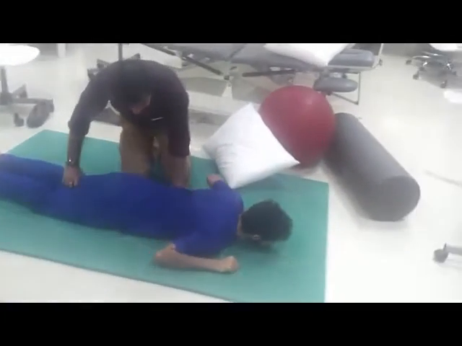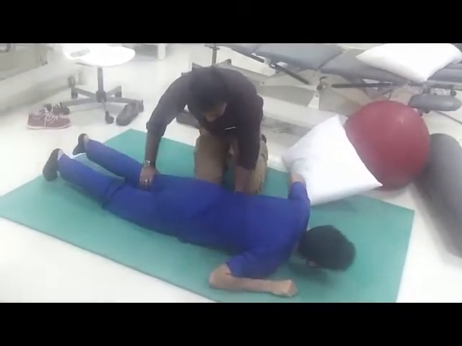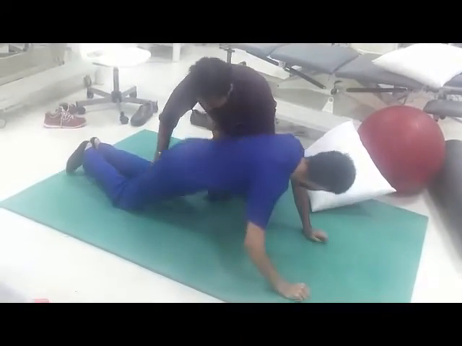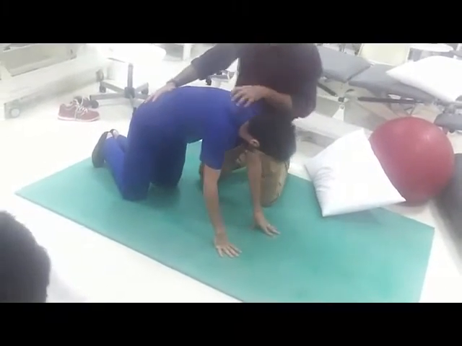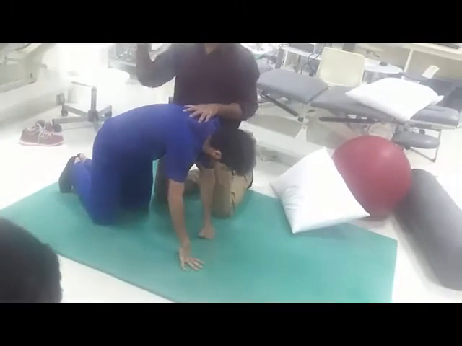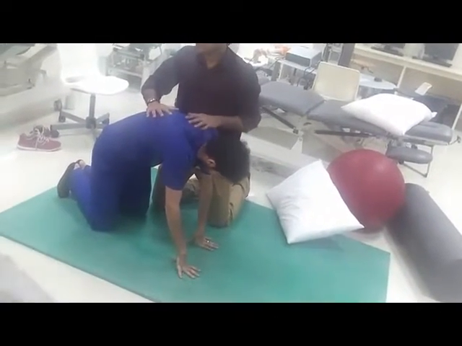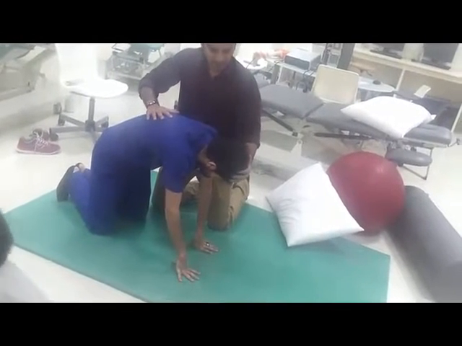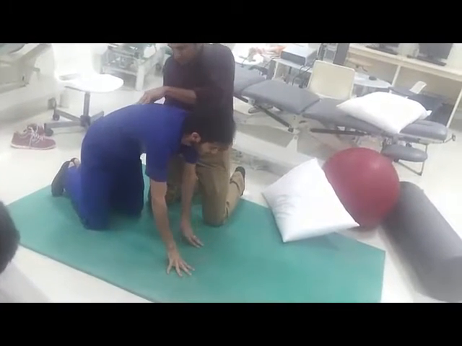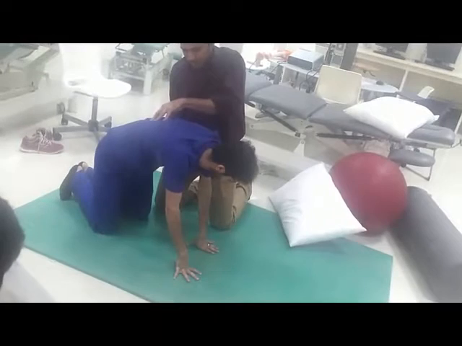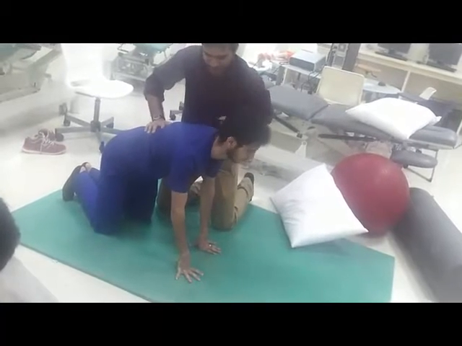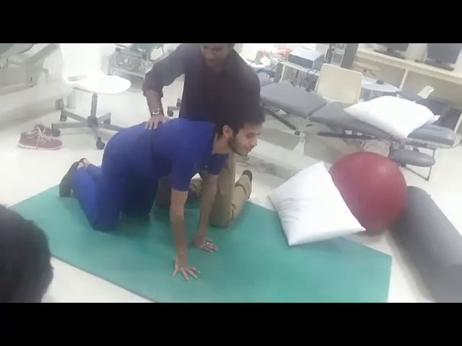Then come to quadruped. Come to all fours. Yes, like this. There are a few exercises like cat and camel exercises. What is cat exercise? You look up and bend your pelvis down. Yes. Look up.